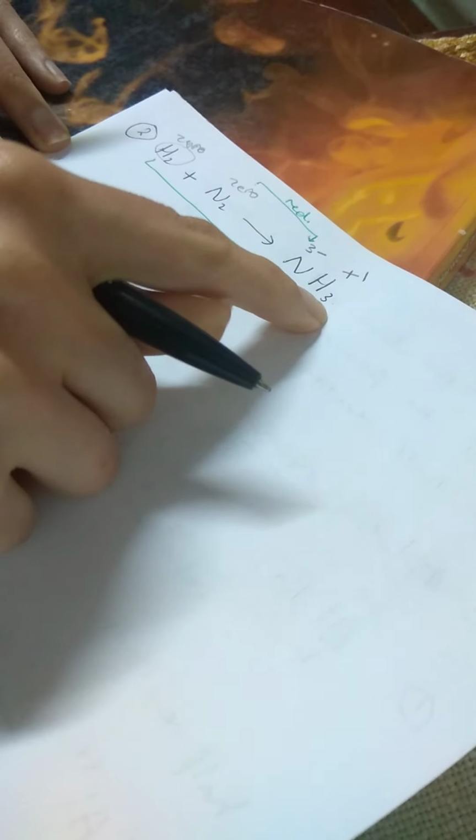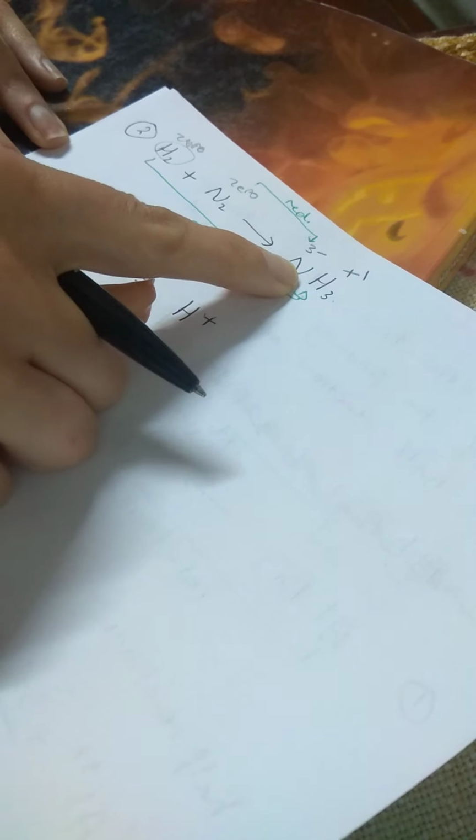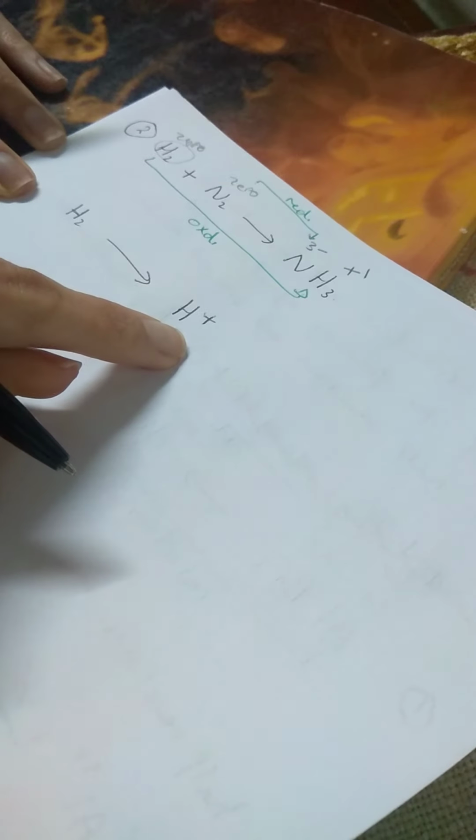Start with whatever. Let's start with H2. H2 became H plus. I will not care about these numbers, okay? These numbers are the number of atoms of hydrogen inside the ammonia. When I do these half reactions, I just do them for one atom if it's atomic. If it's a diatomic molecule, I will do it for two atoms, so H2 to 2H plus.